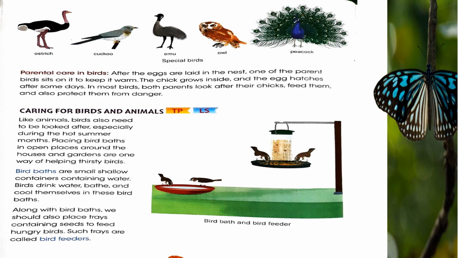Parental care in birds. After the eggs are laid in the nest, one of the parent birds sits on it to keep it warm. The chick grows inside and the egg hatches after some days. In most birds, both parents look after their chicks, feed them, and also protect them from danger.